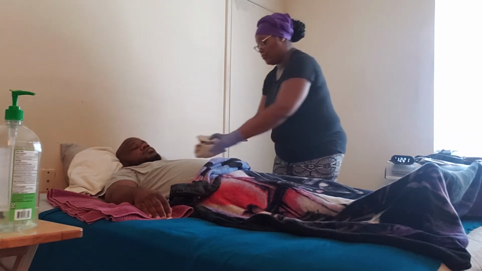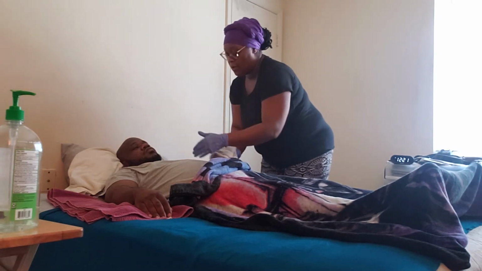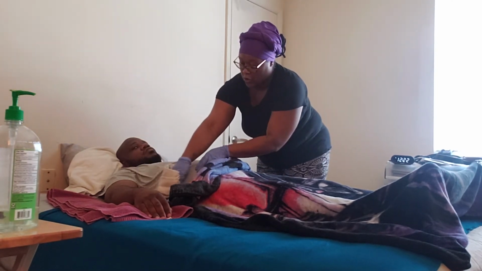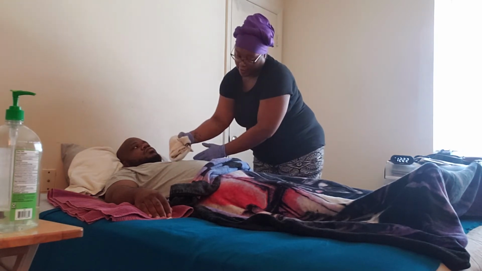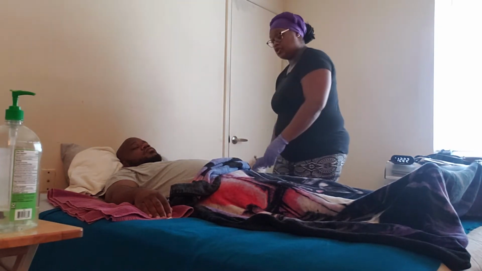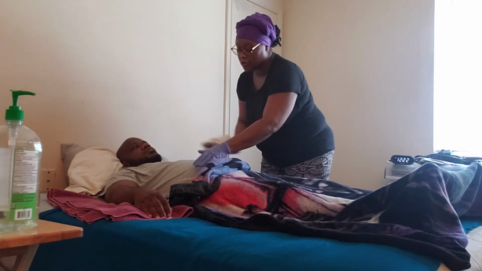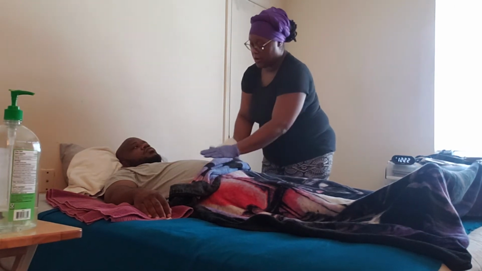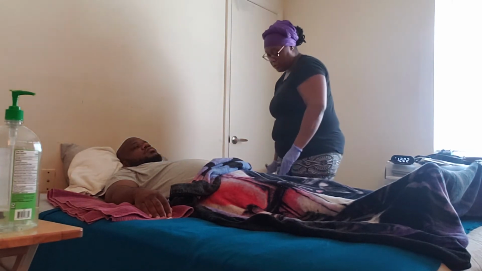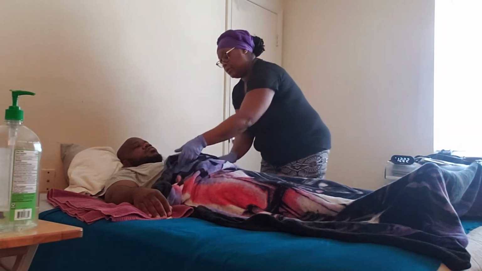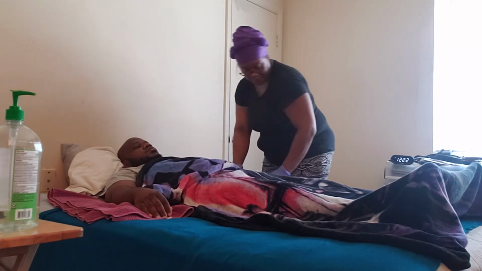I will then rinse and do the same, making sure that I rinse the folds, rinse the umbilicus, and underneath each breast. Then I will dry, making sure that I dry each area, the umbilicus, the breast, and the folds. Then I will put this back up on my patient.